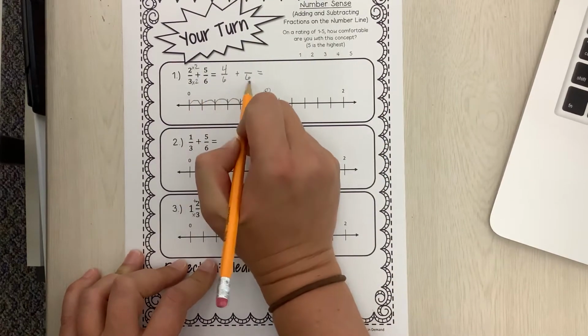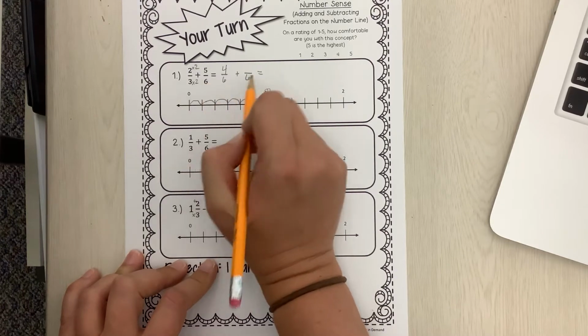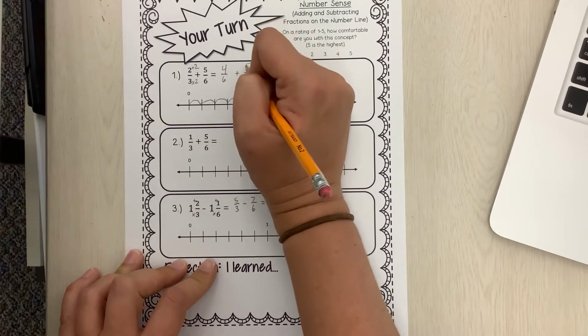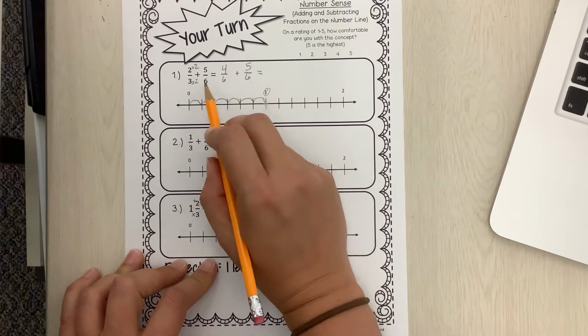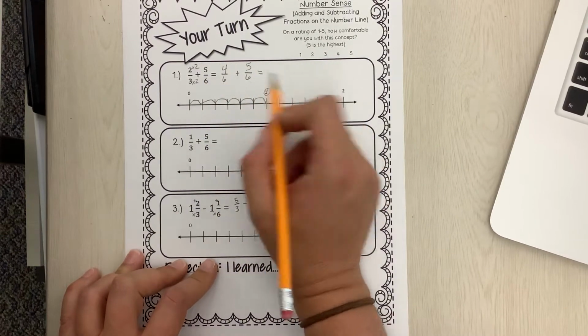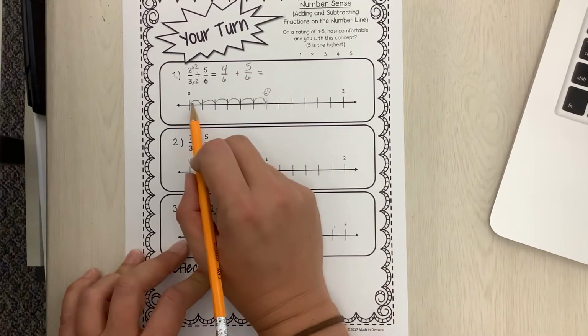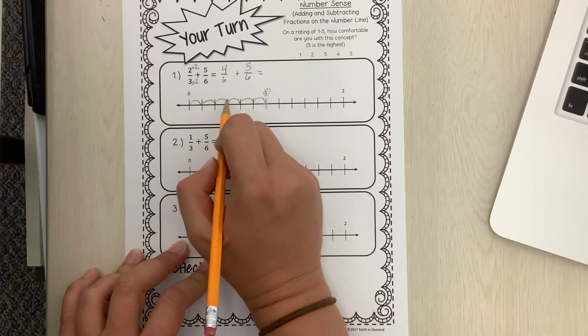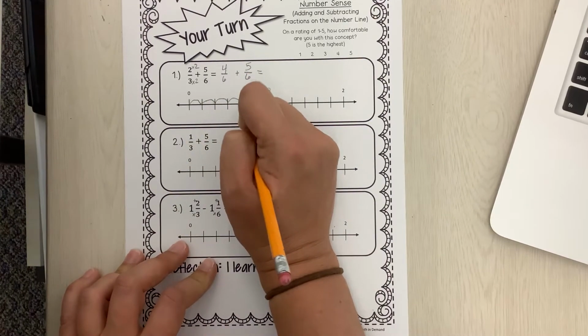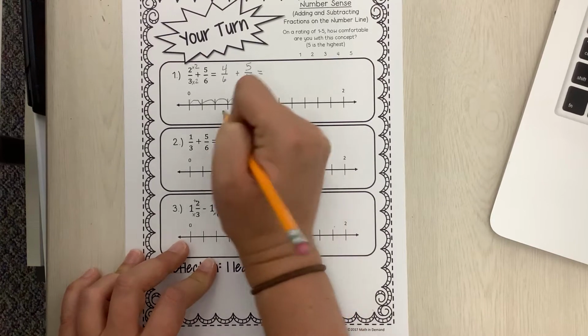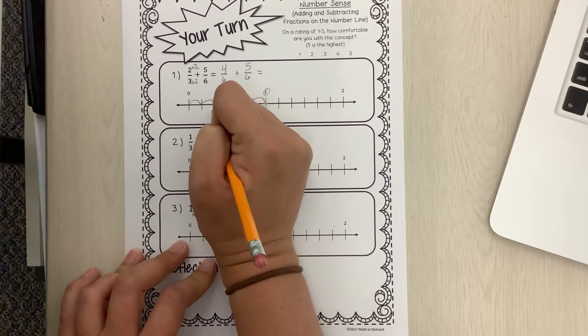Now, did we do anything different? 6 times 1 is 6. So 5 times 1 is 5. It stays the same. We didn't have to change that one because it was already in sixths. 4 plus 5, so 4 sixths. So 1, 2, 3, 4 sixths. Here's 4 sixths. Let's just go ahead and fill this out.